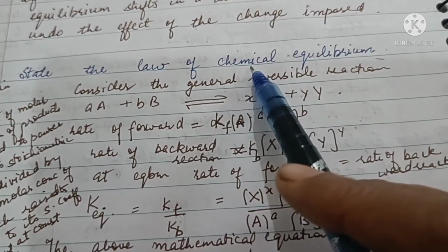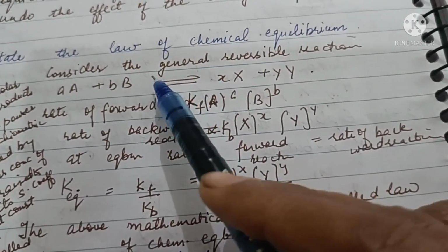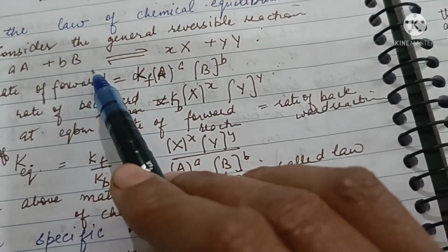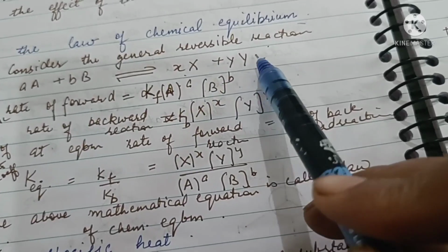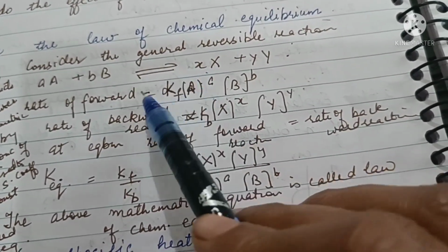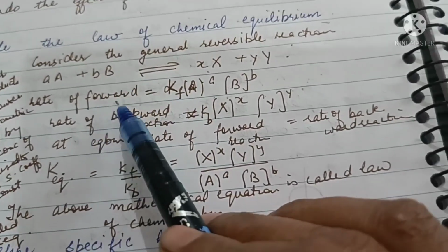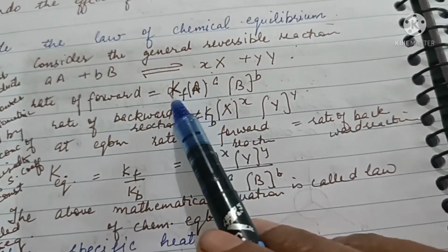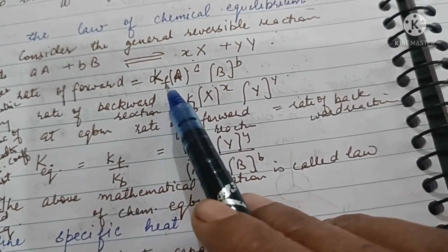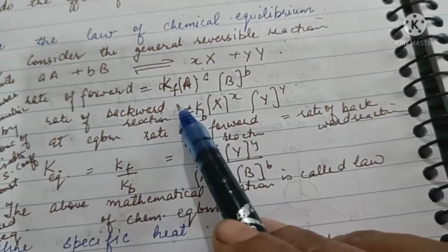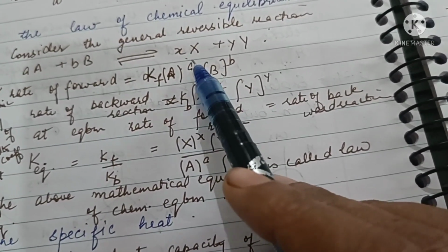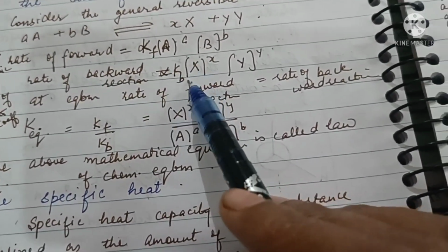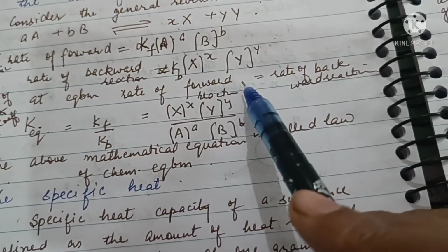State the law of chemical equilibrium. To arrive at the law of chemical equilibrium, let us consider the general reversible reaction where a moles of A combine with b moles of B to form x moles of X and y moles of Y. Now reaction can proceed in forward as well as in backward direction. So rate of forward direction as per law of mass action will depend upon the concentration of reactants, or it will be equal to a constant, rate constant of forward direction, Kf, into concentration of A raised to power a into concentration of B raised to power b. Similarly, rate of backward direction will be Kb into X raised to power x into Y raised to power y.